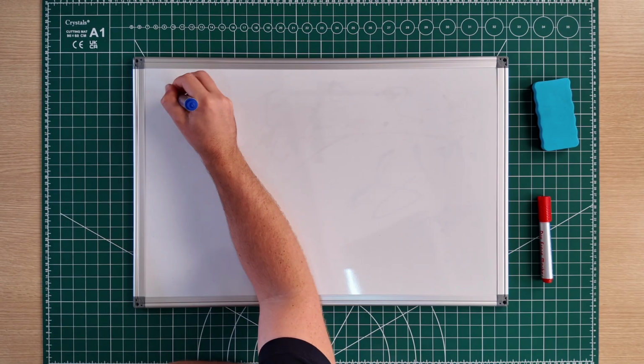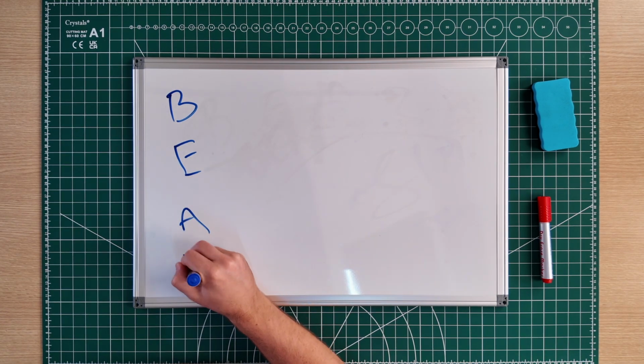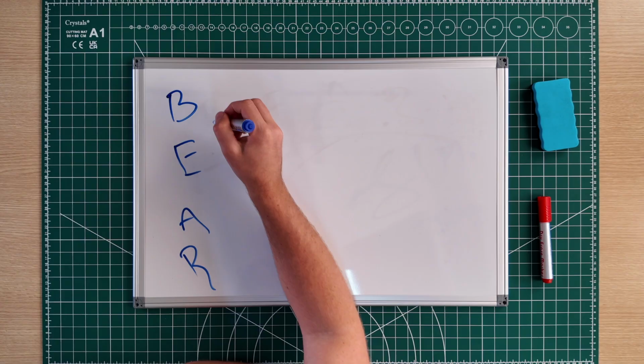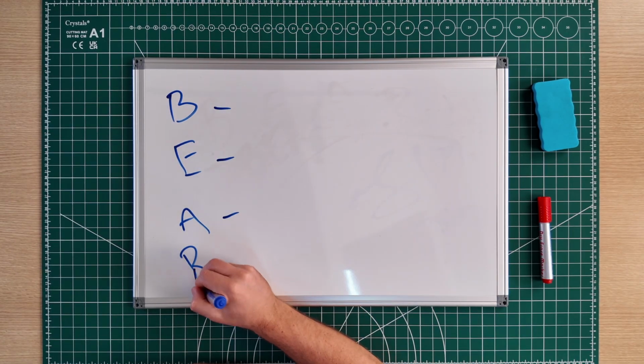Right, so let's get the whiteboard. So the BEAR acronym, you may be wondering, what on earth is that? I'll break it down here. So the BEAR stands for brand, email, ads, and referral.